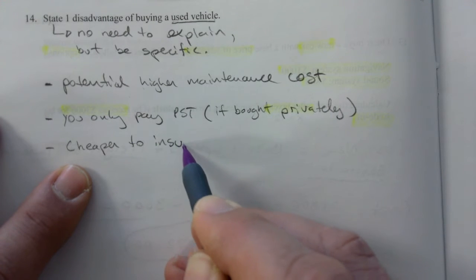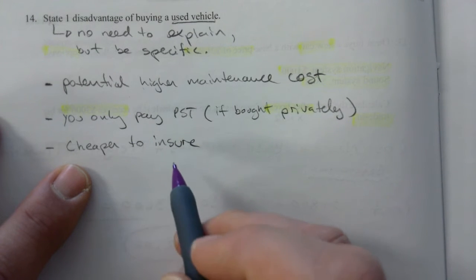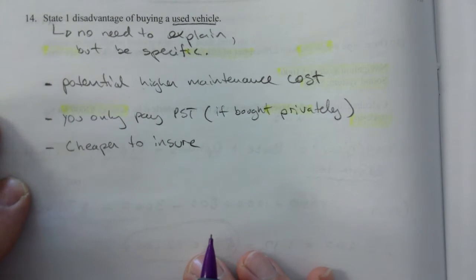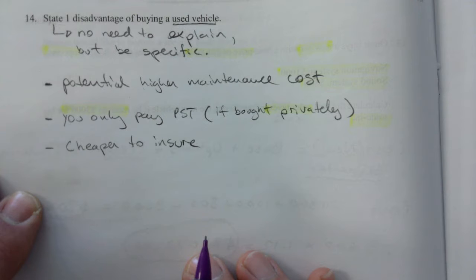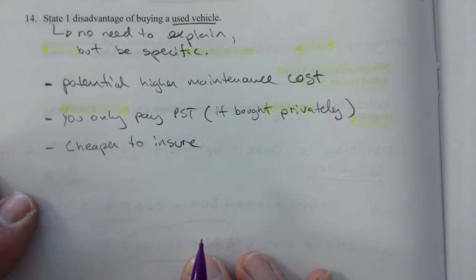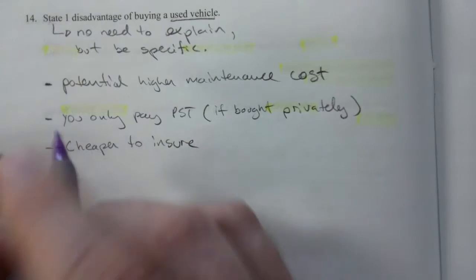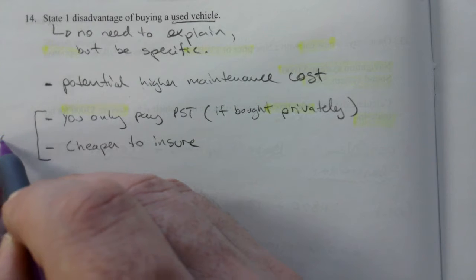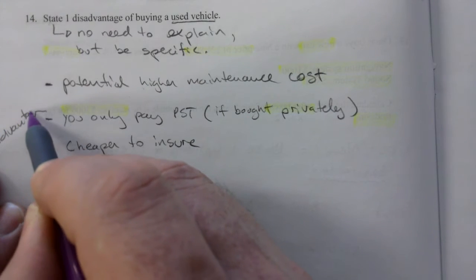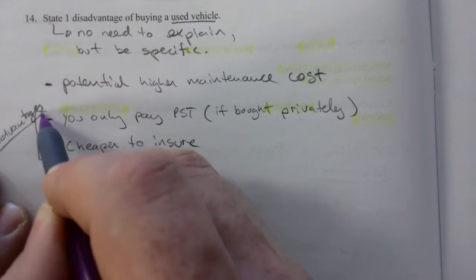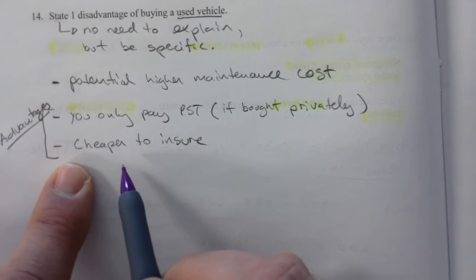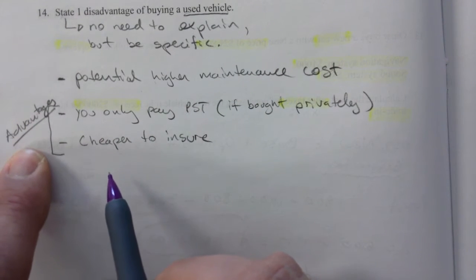Because remember, for insurance, the type of vehicle, the value of the vehicle has... oh, sorry, disadvantage. So scratch this, guys. This would be advantages. My bad. Right, these are advantages. So anyways, it's good to review the advantages as well. So just make sure you label them.